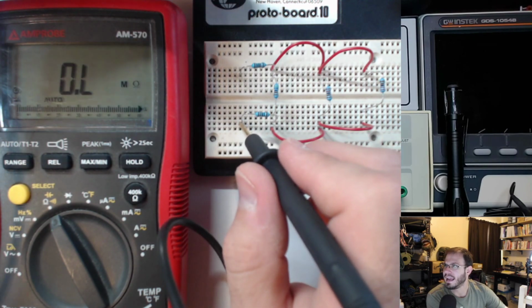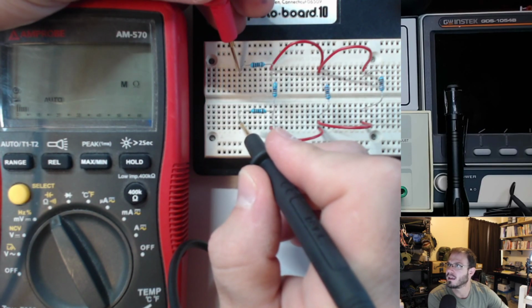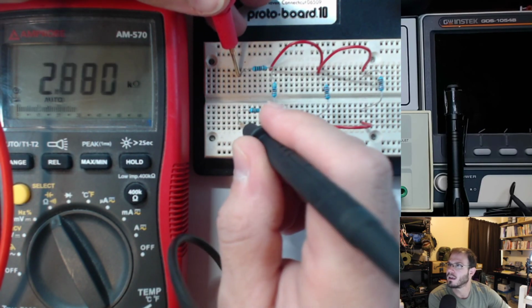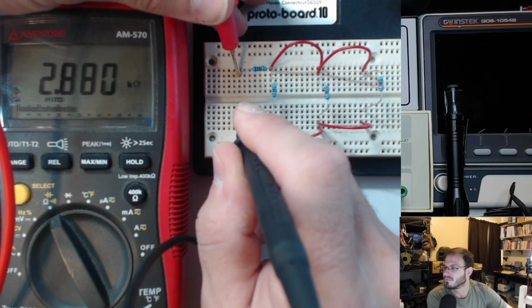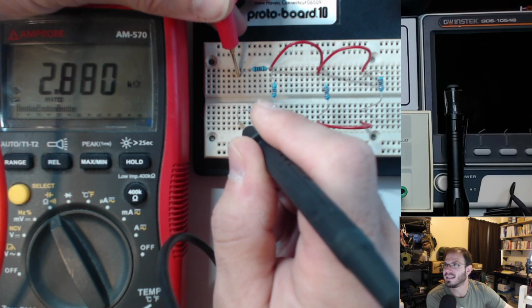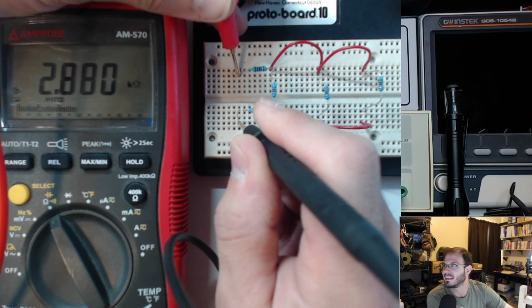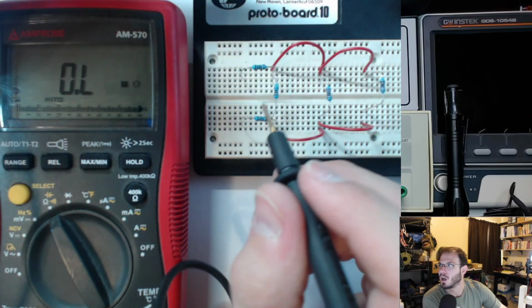Let's see. For your hand calculation, what did you get? You got 2893. 2.88. I'll buy it. That sounds good enough to me. We're off by what, 10 ohms? Big deal. These resistors are each 1% tolerance.